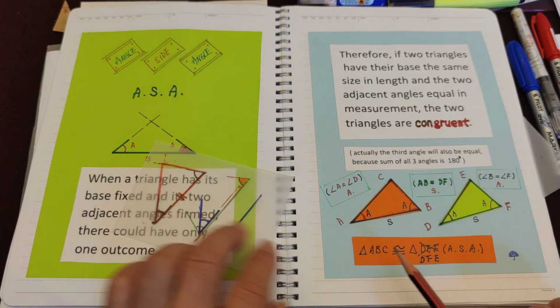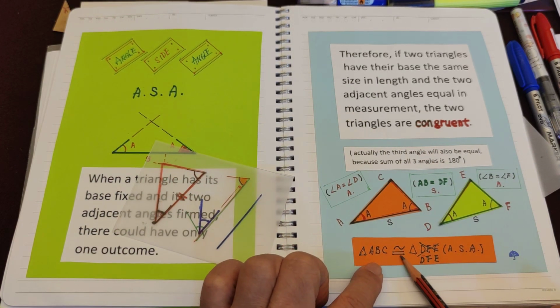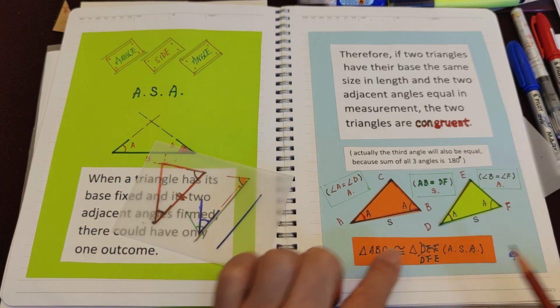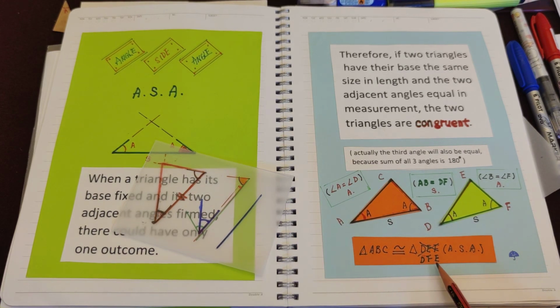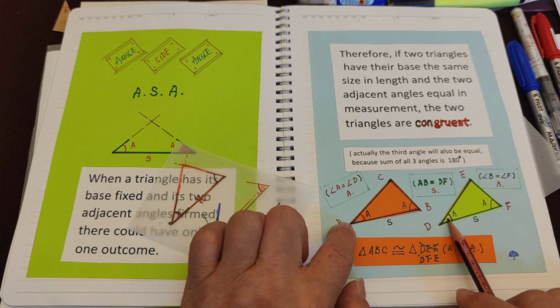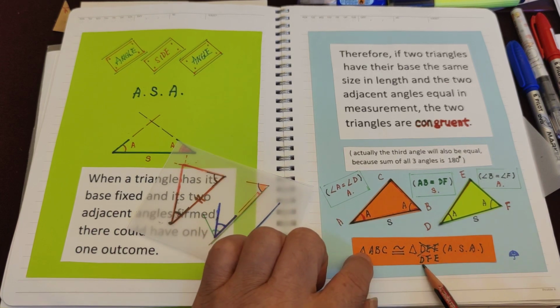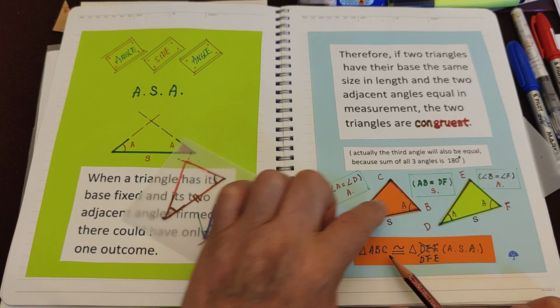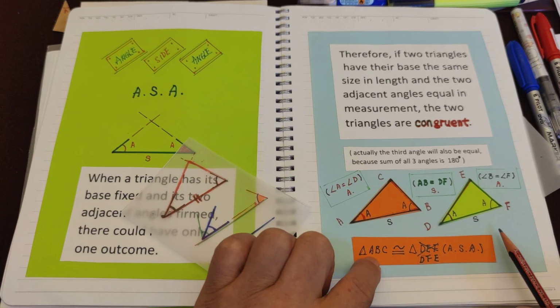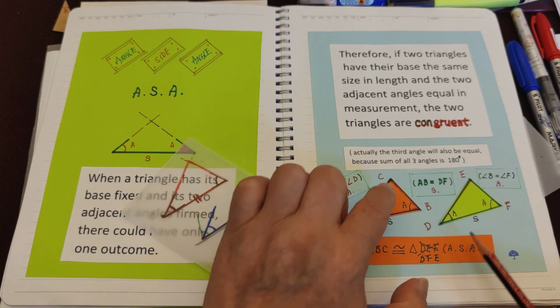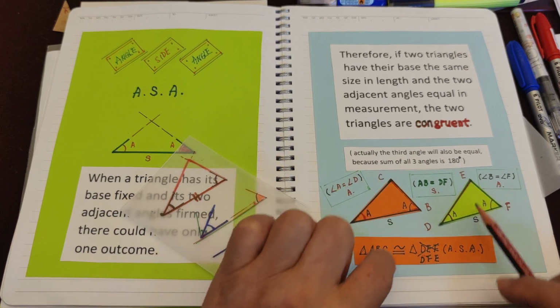So we can write it here. Triangle ABC congruent to triangle DFE, with the vertices in the corresponding order, and we cannot mix them up, because A corresponds to D and B corresponds to F and C corresponds to E.